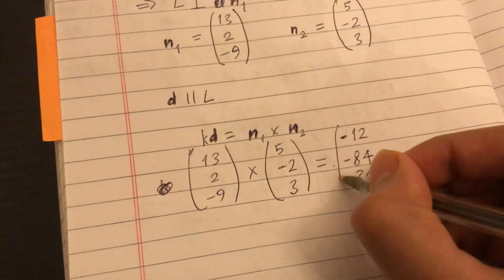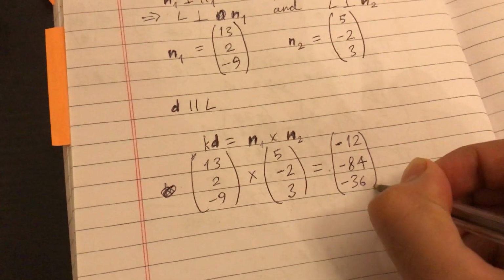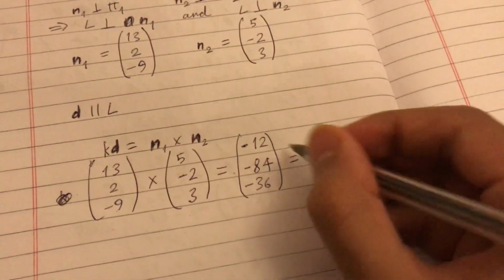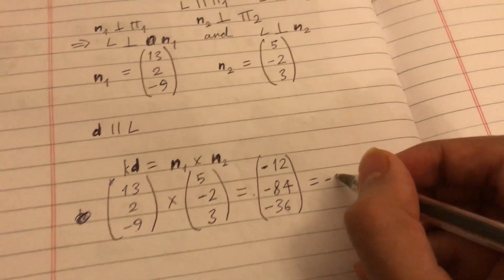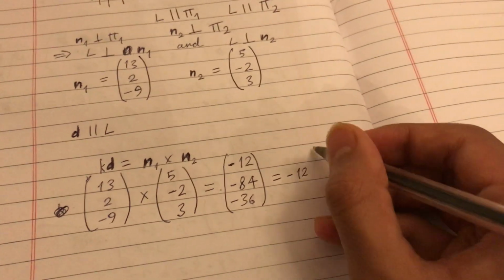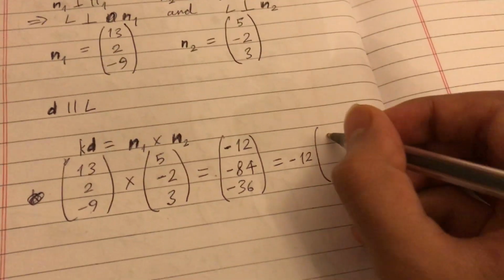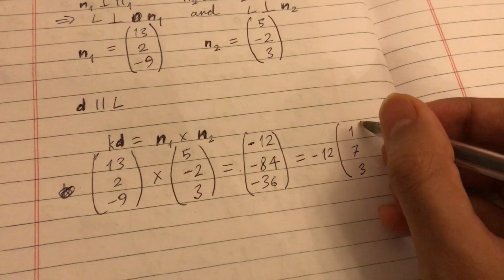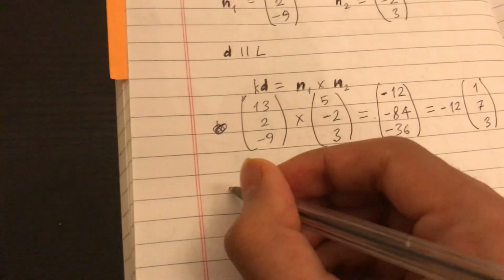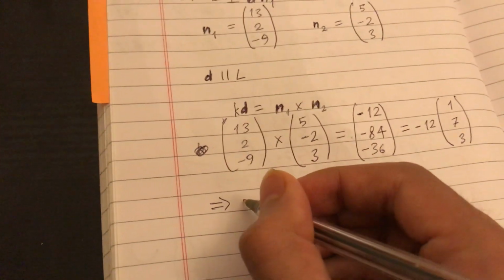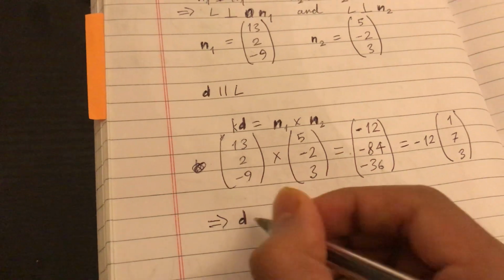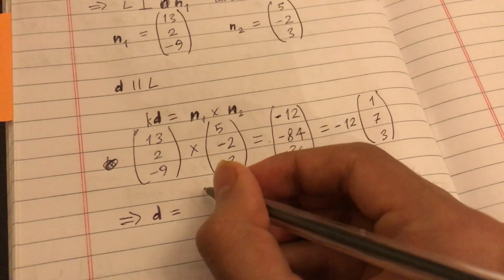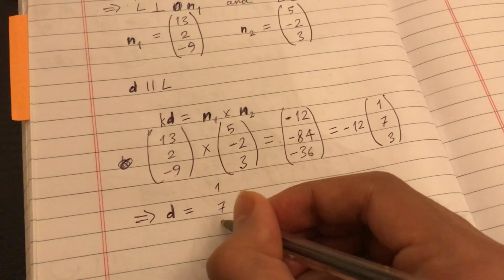And there's something you should be noting right now, and that's that we can simplify this a lot. So first of all, all of them are negative, but secondly, they're all multiples of 12. So this is 1, 12 7s are 84, 12 3s are 36. So this implies that D equals 1, 7, 3.